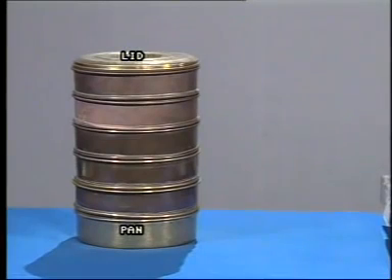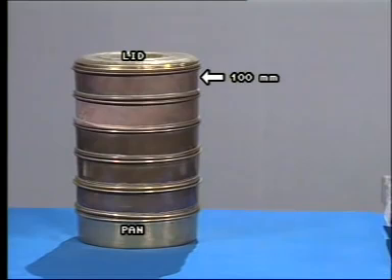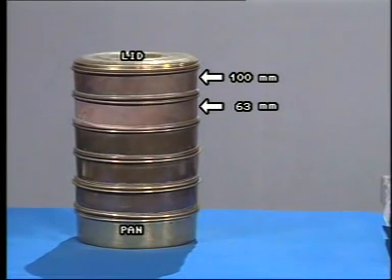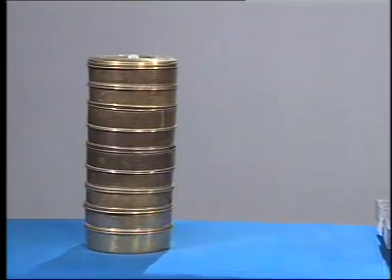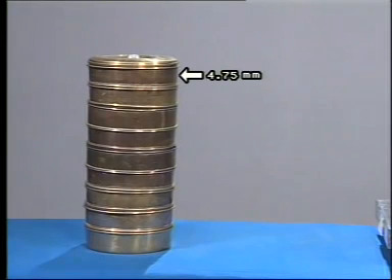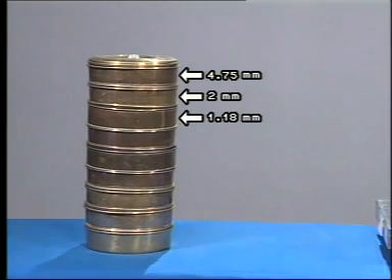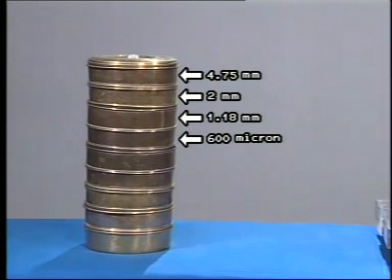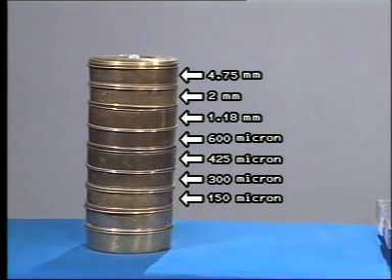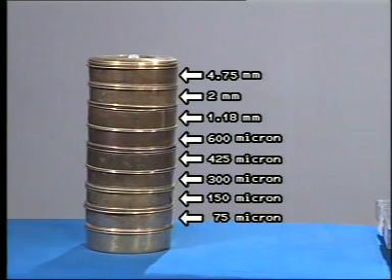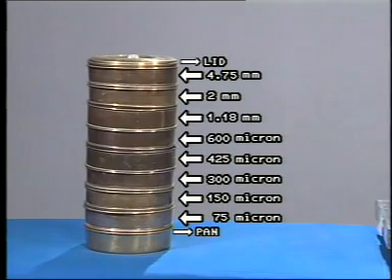The apparatus required for conduct of this practical includes a set of IS sieves of 100 mm, 63 mm, 20 mm, 10 mm, 4.75 mm, and 4.75 mm, 2 mm, 1.18 mm, 600 micron, 425 micron, 300 micron, 150 micron and 75 micron size, with lid at the top and pan at the base.